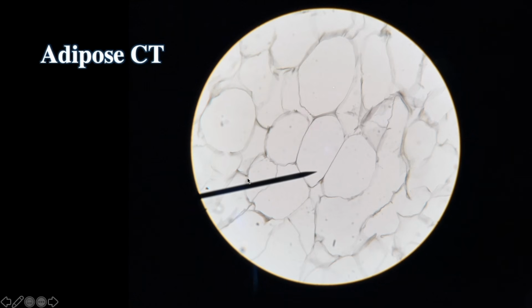So the nuclei are there, but they're in the corners, not somewhere in the middle like you would see with simple squamous. I say that simple squamous epithelium looks like a sunny side up egg, like a fried egg, whereas adipose doesn't look like that at all because you don't see the nucleus in the middle. So this is adipose CT. Where do you find adipose? Well, you find it below the skin. The skin has two main layers, epidermis and dermis, and the hypodermis, or below the skin, is primarily made out of adipose CT.